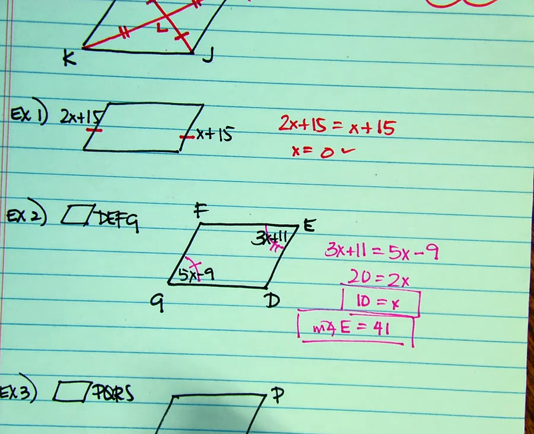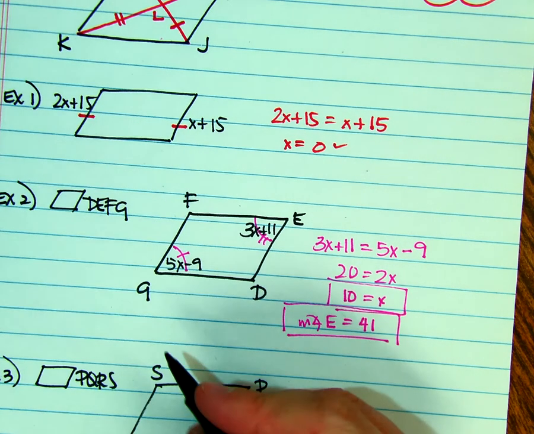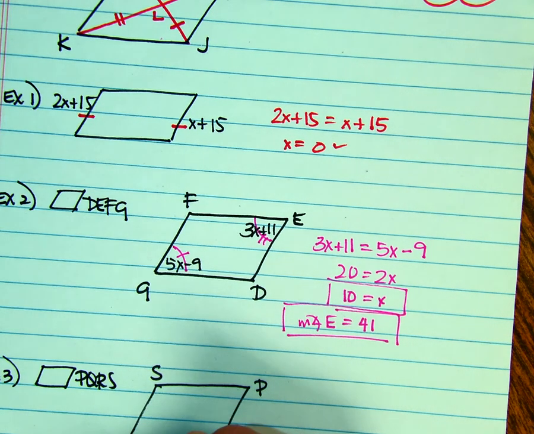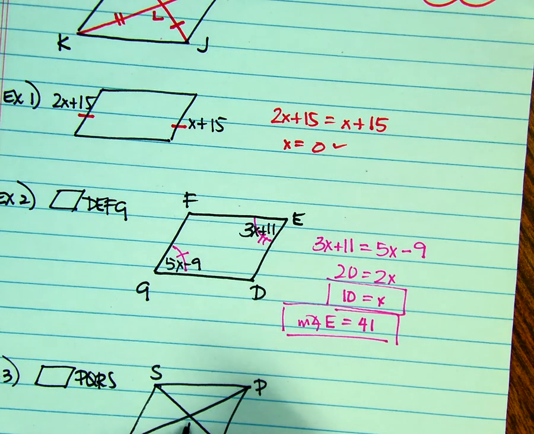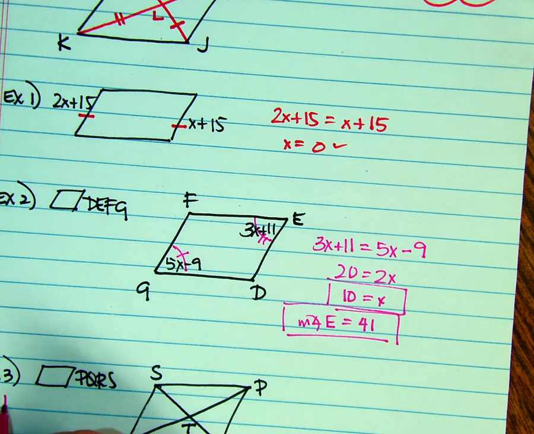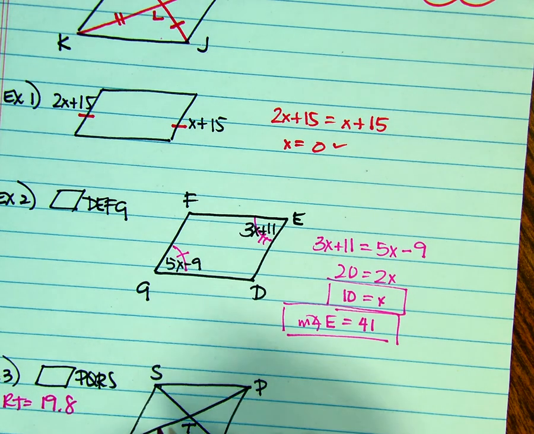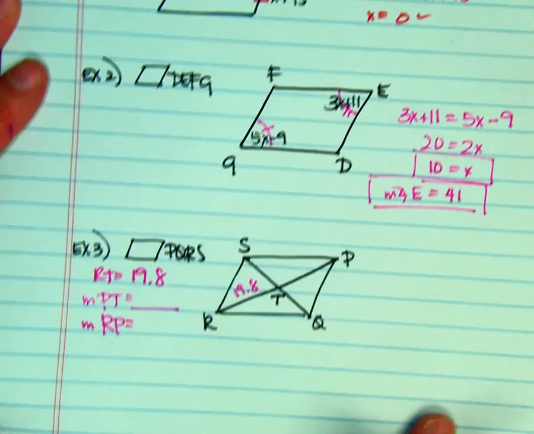P, Q, R, and S. And we have two diagonals drawn, and they intersect at point T. If I know that RT equals 19.8, find the measure of PT and find the measure of RP.